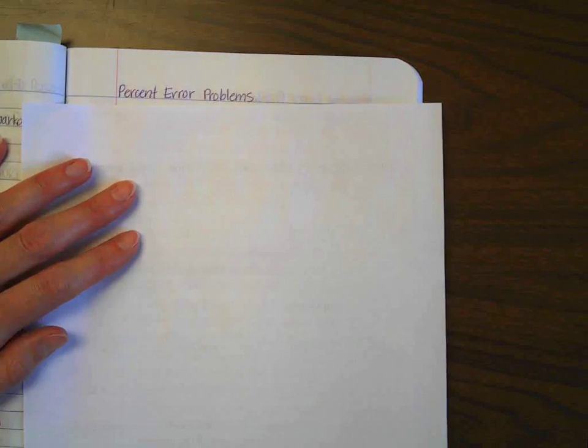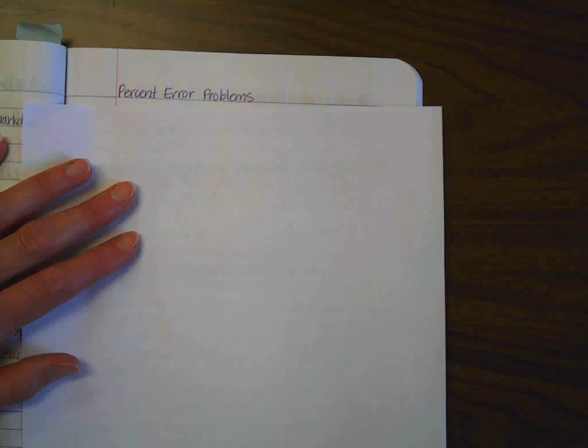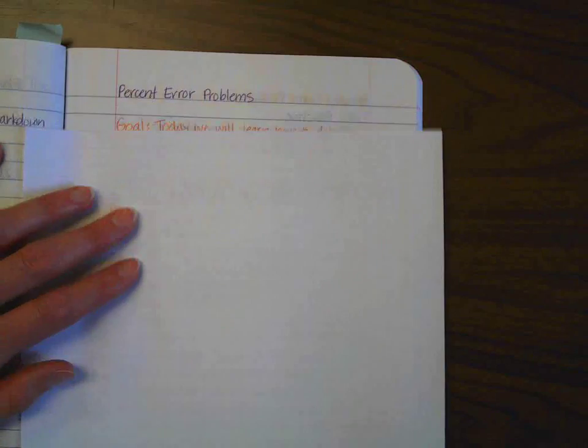Percent error problems. So basically what you need to be thinking about is there are companies whose job it is to calculate when other businesses or companies make an error. And in order to calculate the errors, you have to know how to put the information together to figure out if there was an error that occurred. And that's what we're going to figure out today.